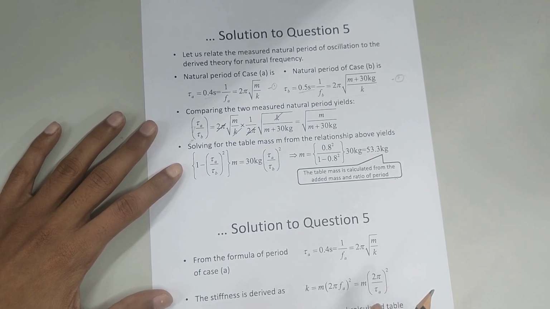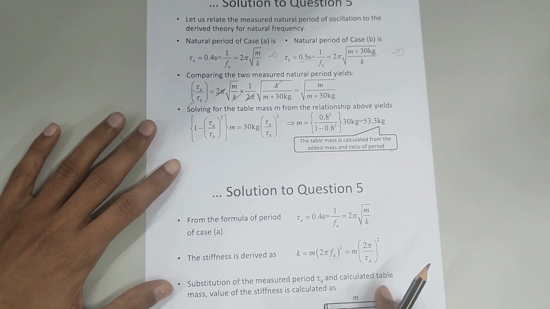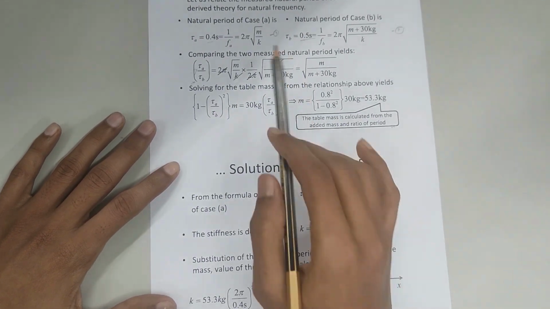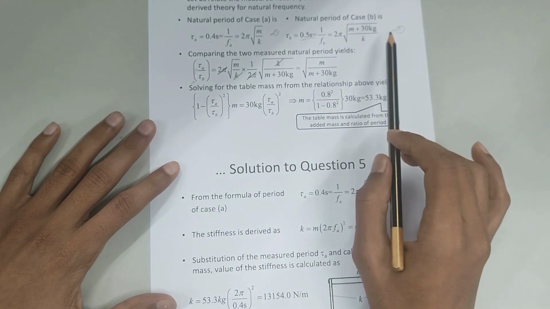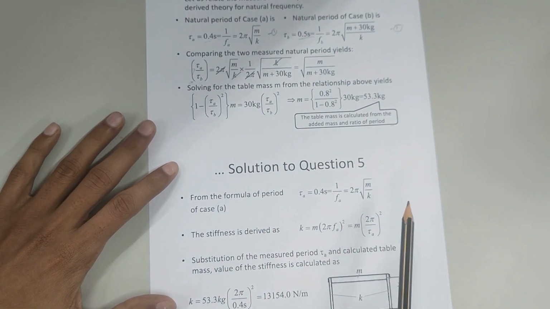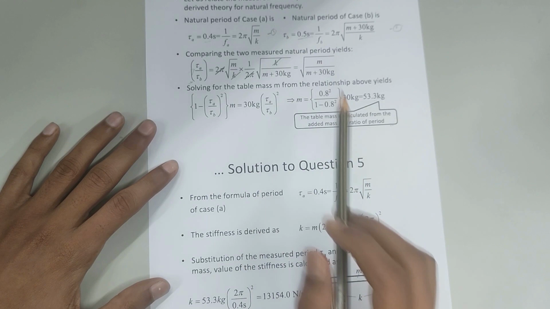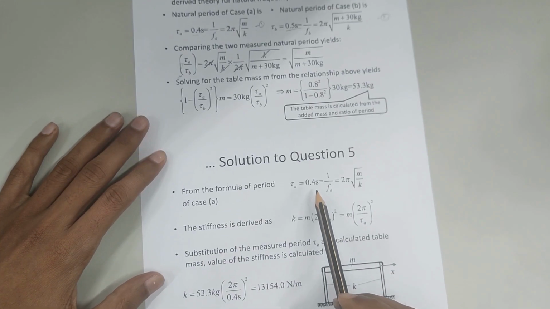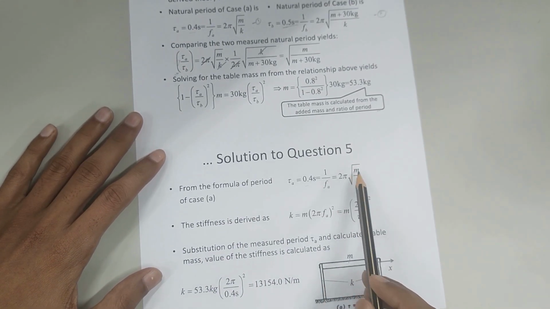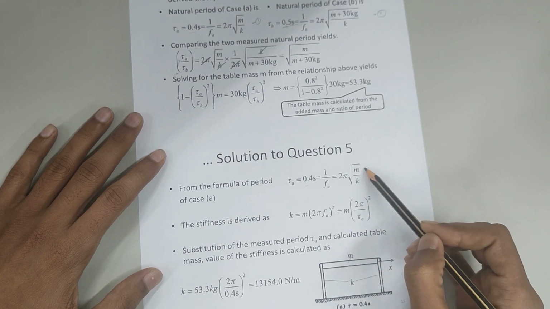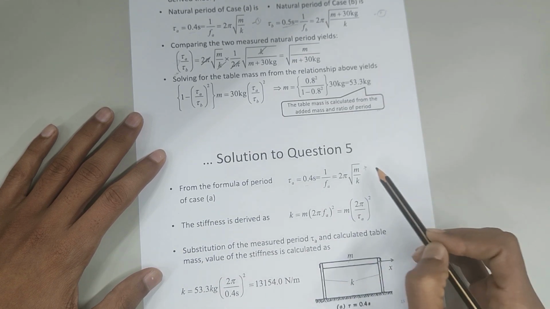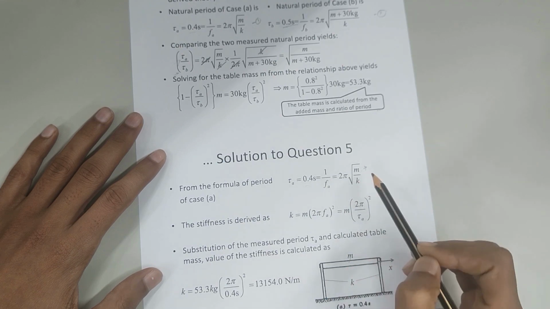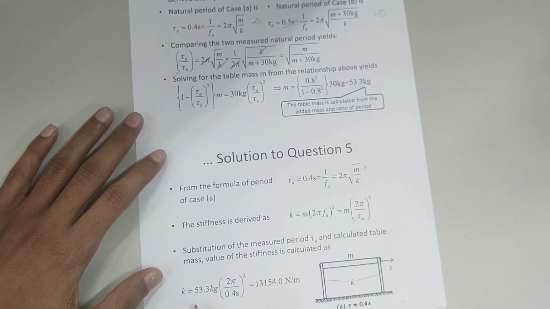Now for the effective spring constant, we can consider the equation for case A or case B. Let us consider case A, where the time period is 0.4 second. We know the mass of the table, so if we put it in this equation, we get the effective stiffness, which is 13154 Newton per meter.